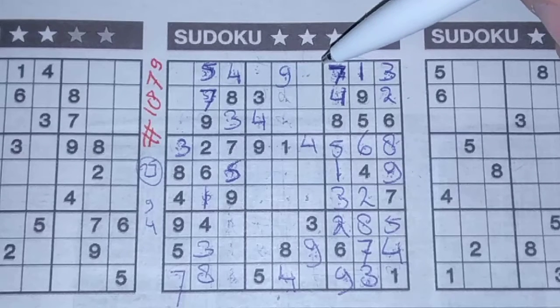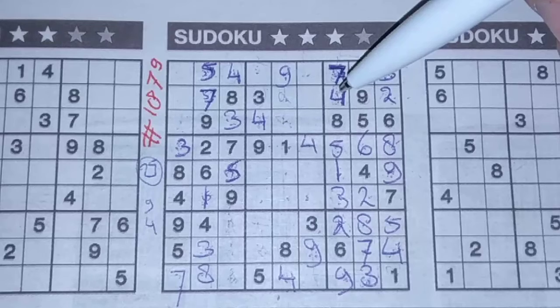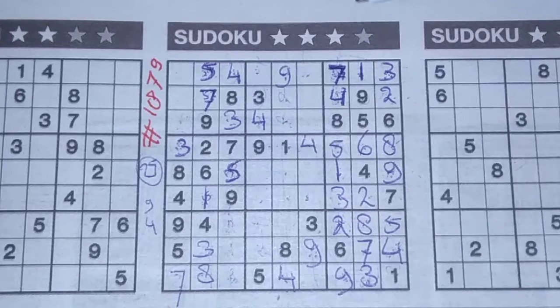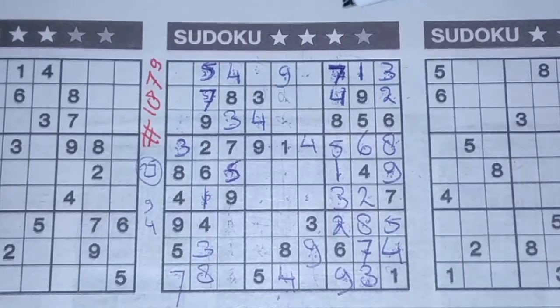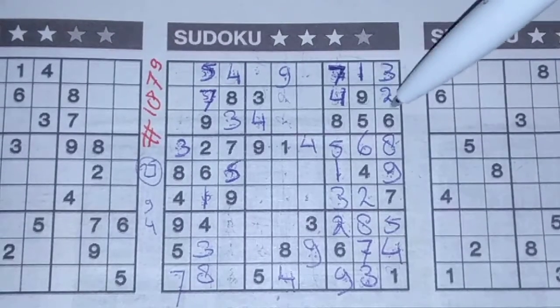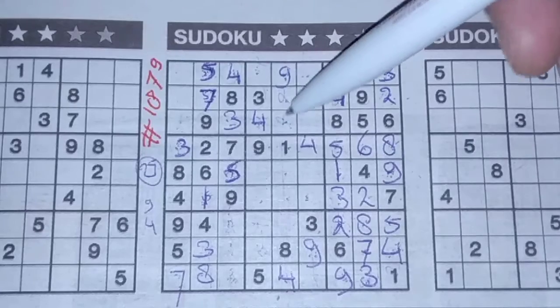And then, let me think. We have a pair here. I see a 5 in this row. No, not quite.